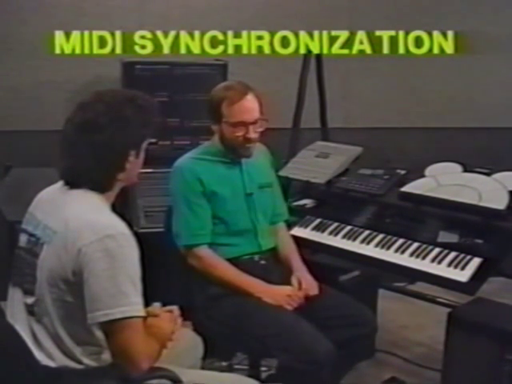MIDI synchronization confuses a lot of people. But the basics are very simple. What usually causes problems is if someone has something set to receive something it shouldn't be receiving, or has some kind of MIDI feedback loop set up where it's receiving two different tempo sources or whatever. So try to ignore all the bad news you've heard about MIDI sync and just focus on the fact that there are really only a few important aspects of it.